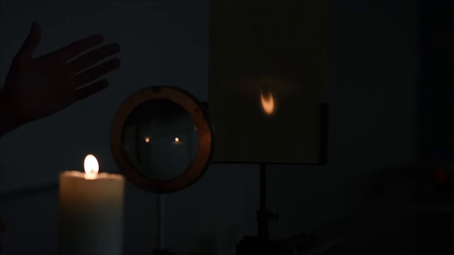So I'm going to move the screen until I think I see an image of the candle. And you can see that at a particular point, the image forms. And because the image forms on the opposite side of the lens as where the object's located, this is referred to as a real image.